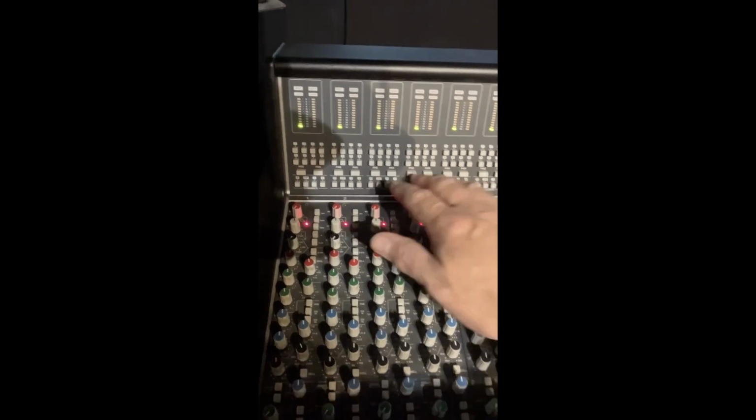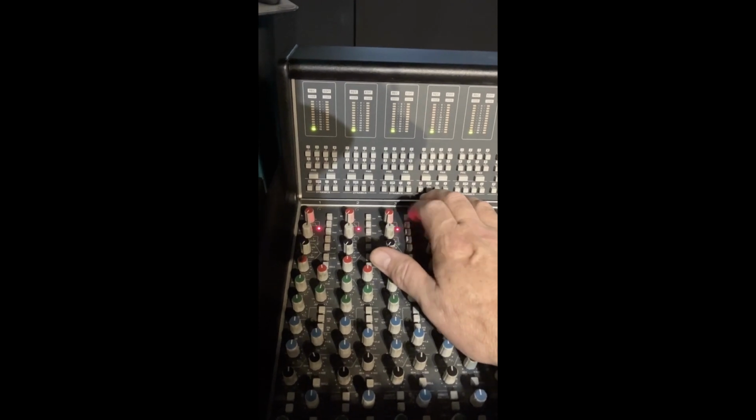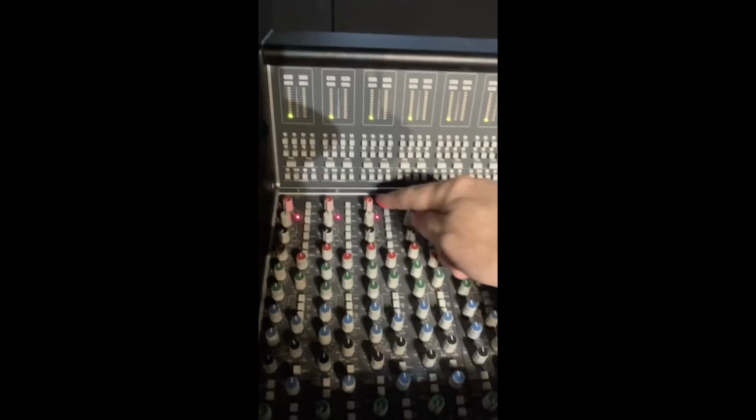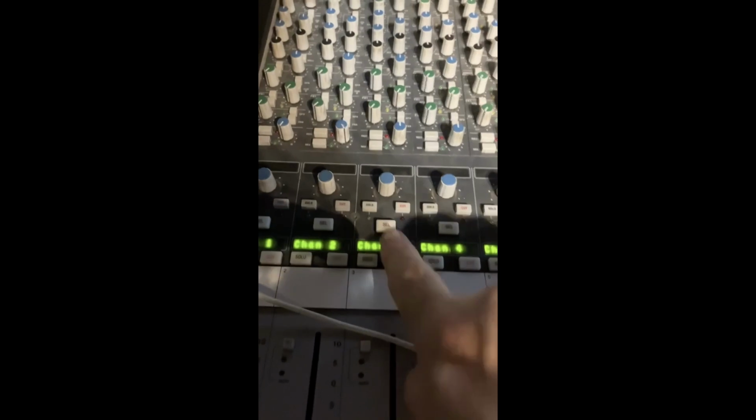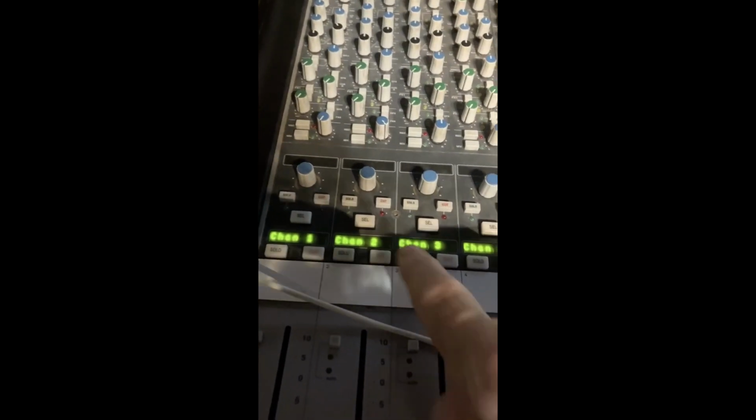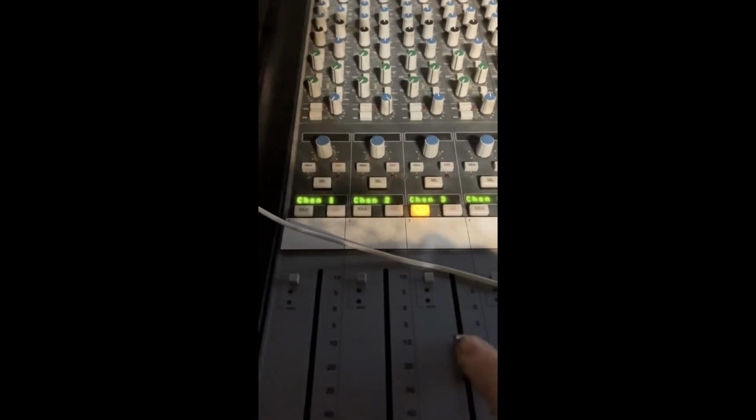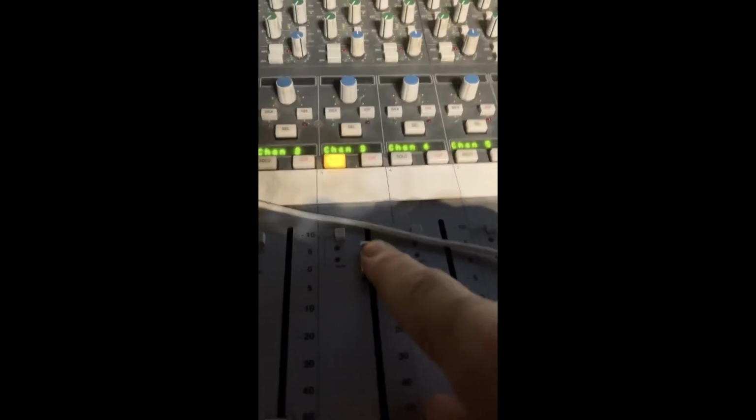Alright, let's set up channel 3. First thing I'm going to do is phantom power the microphone. Now it's live, I can head down to the solo, and I need to bring the fader up to 0 or unity because it's an after fader listen.